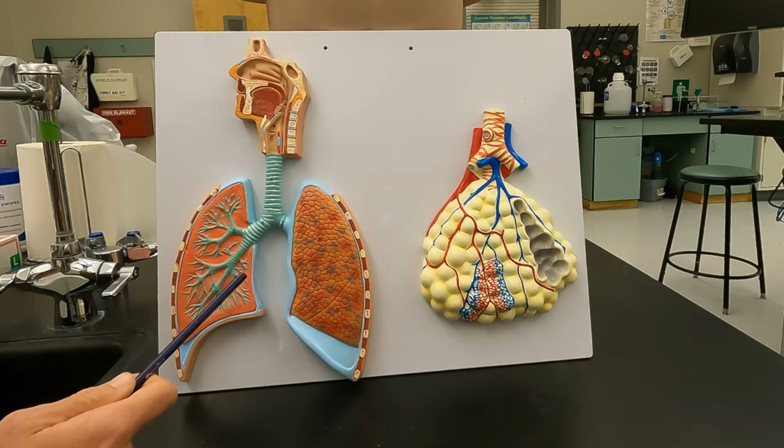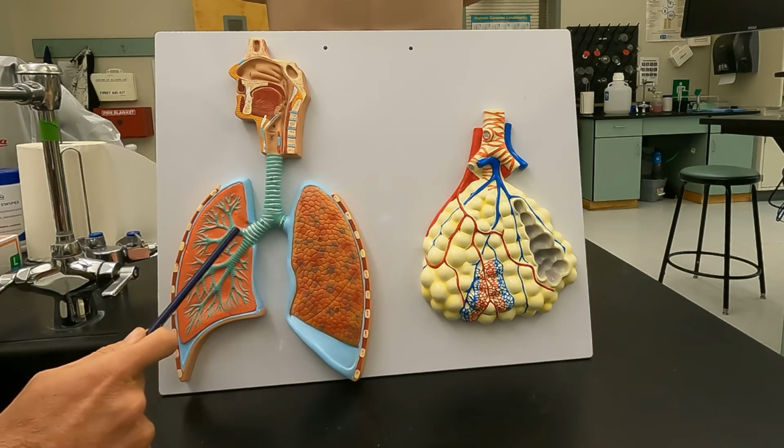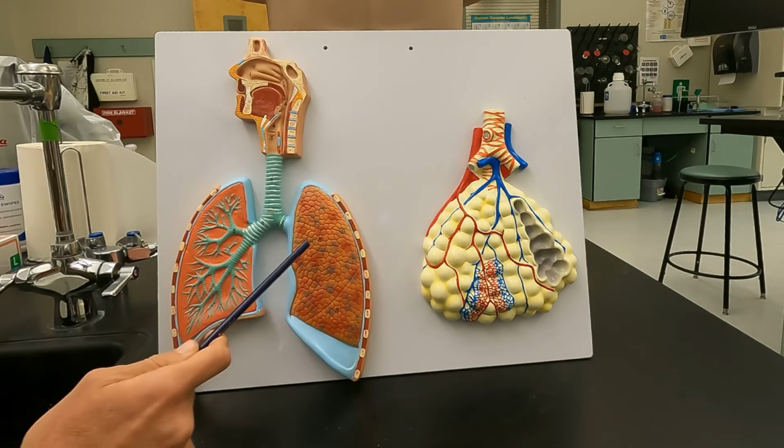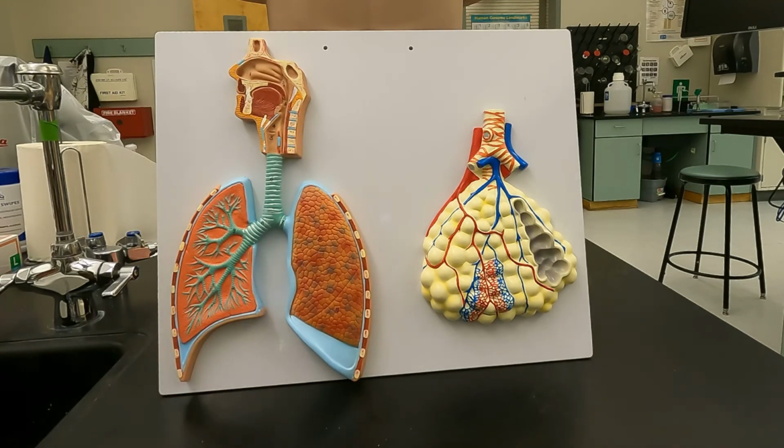So there are three lobar bronchi on the right side. This is one here, that's one there, this is probably one there. And then we only have two lobar bronchi on the other side.